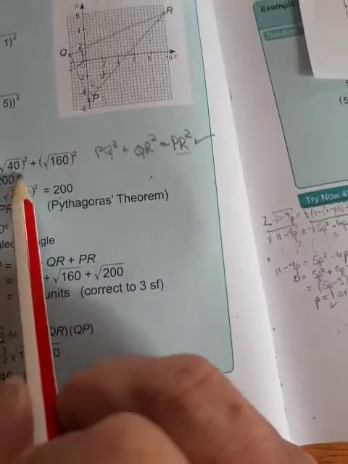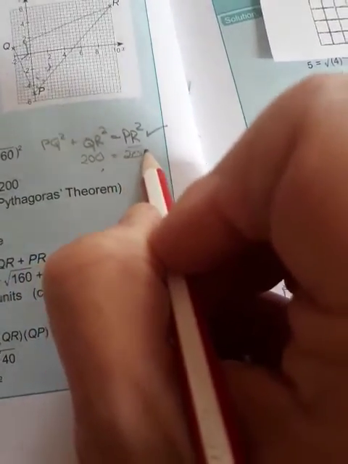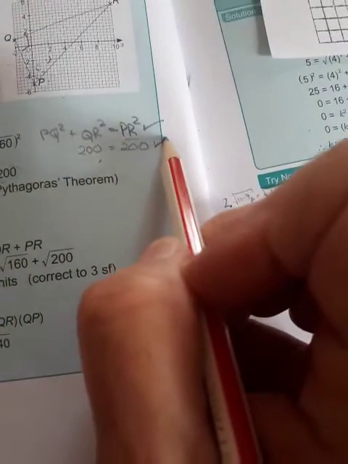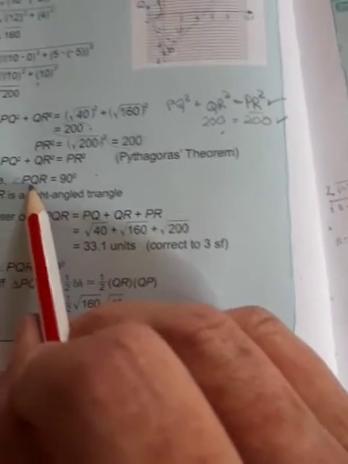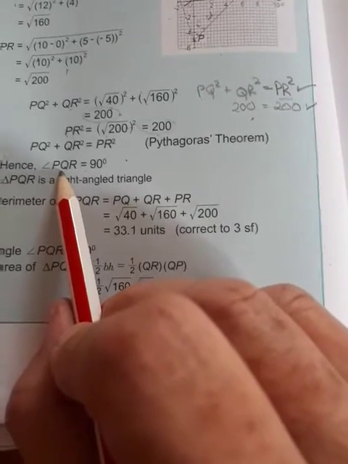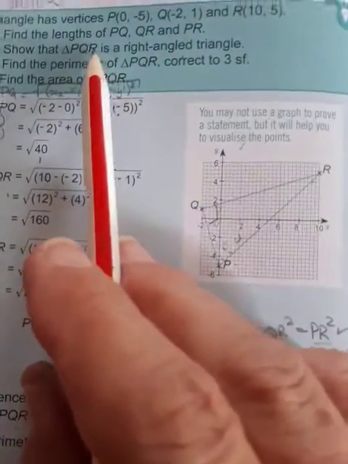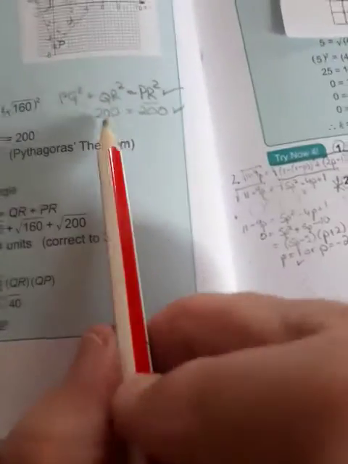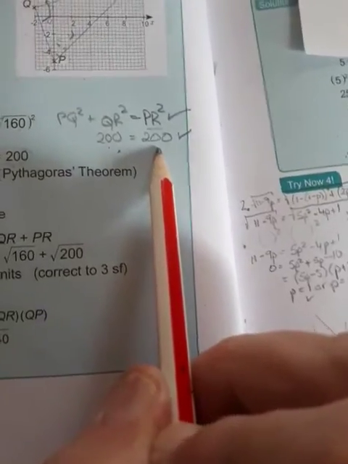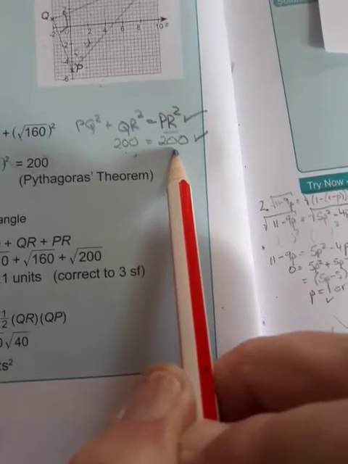So in this case, the left-hand side equals the right-hand side. We calculated this as 200 and PR squared as 200. So in this case, Pythagoras is correct, right? And therefore, we can prove that the angle PQR is 90 degrees, right? I hope you follow that. So the point here is you must show that this is a right-angled triangle. You must show that Pythagoras is correct. So if you would get the left-hand side being another answer than the right-hand side, then obviously it is not going to be a right-angled triangle.